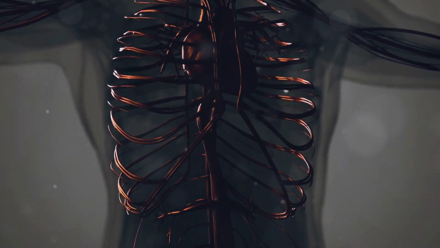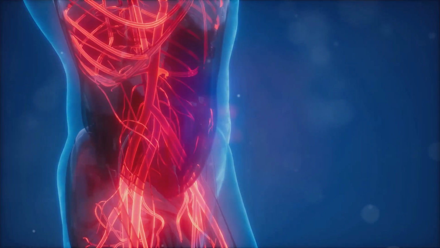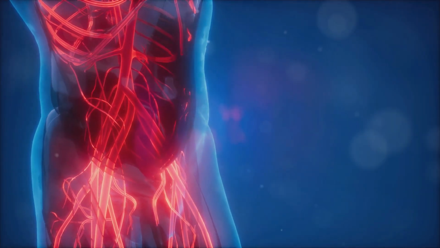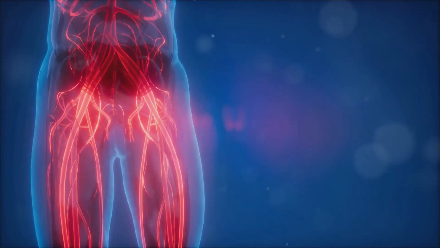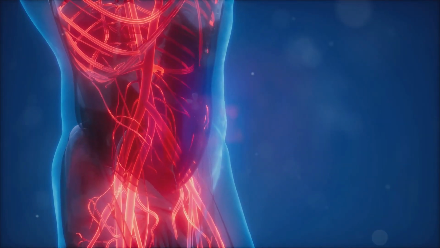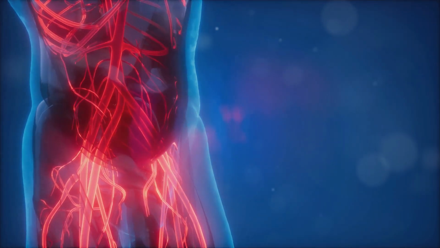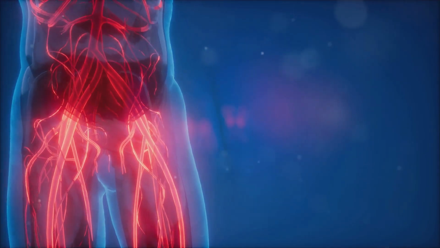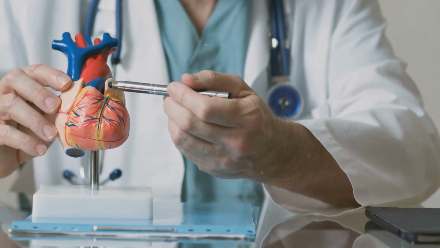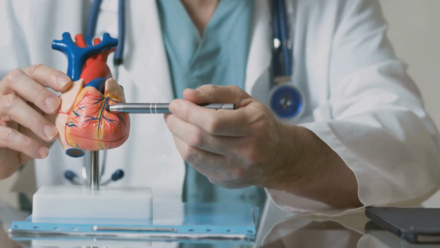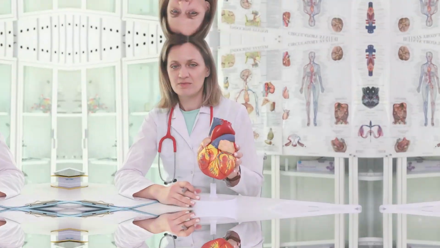Next, we have pulmonary circulation. This is the pathway by which deoxygenated blood is pumped from the right ventricle through the pulmonary artery to the lungs. Here it becomes oxygenated and then returns to the left atrium via the pulmonary veins. And finally, we have coronary circulation. This refers to the blood supply to the heart muscle itself via the coronary arteries.